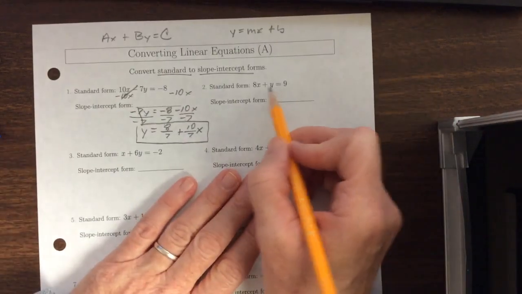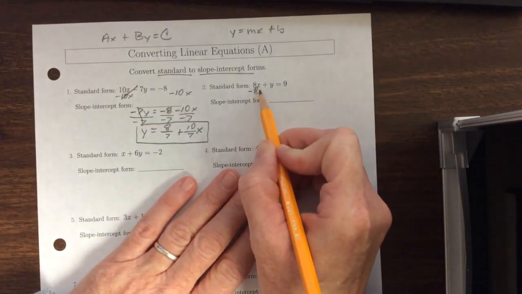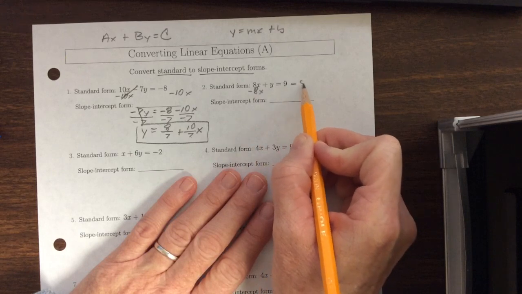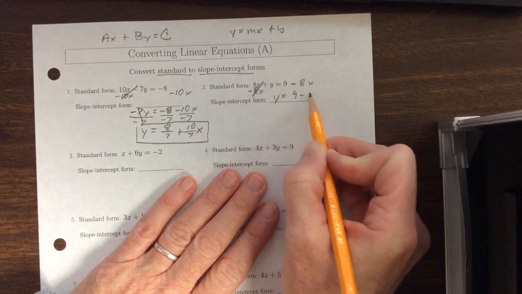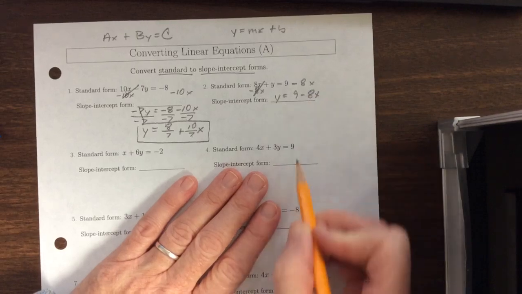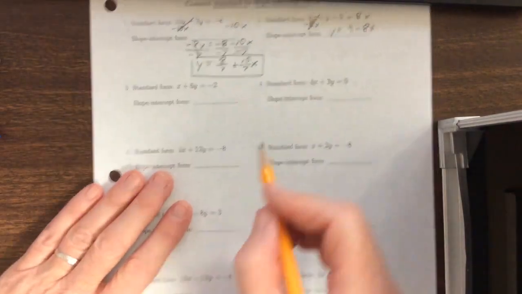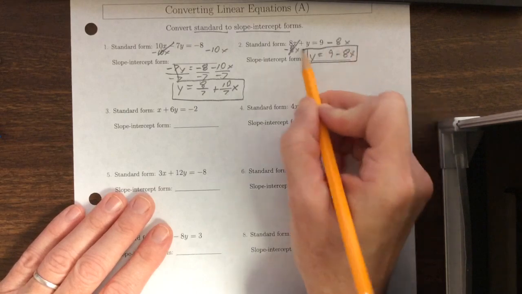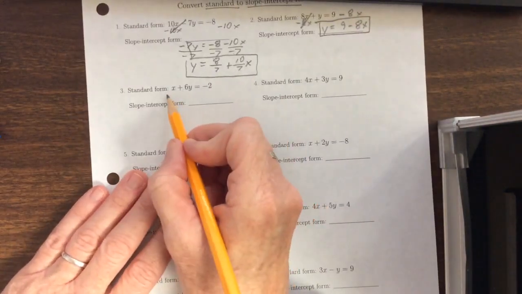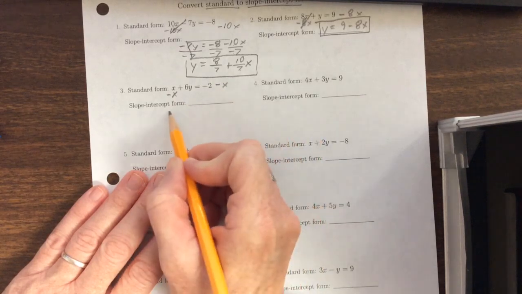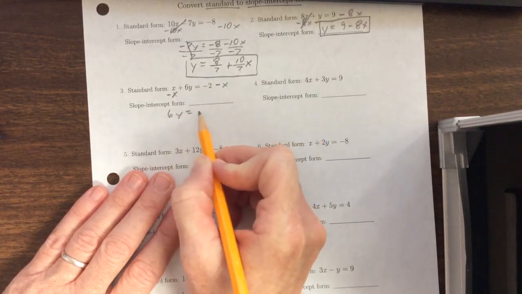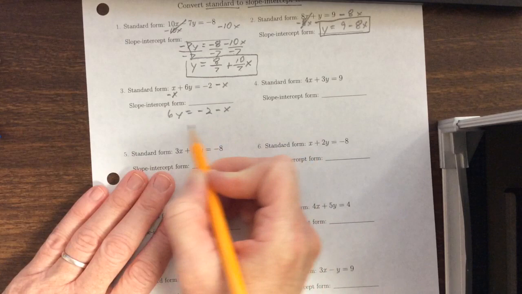Let's look at this one. So I'm going to move the 8x over here. And now I have y equals 9 minus 8x, and we're finished. So that's our answer here. Down here, we need to move the x. So that gives us 6y equals negative 2 minus x.